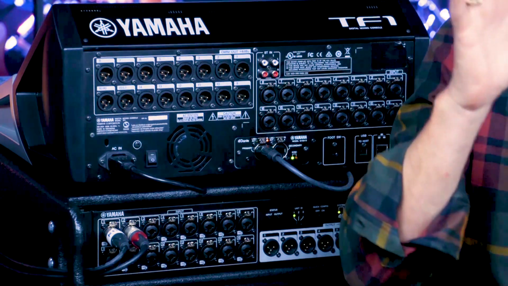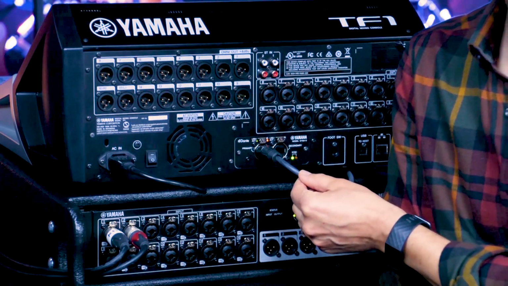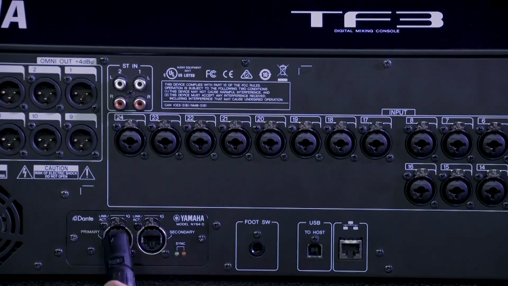You can carry many channels a long distance with a tiny cable. Yamaha's TF mixers, like the TF3 we've used all series, have a Dante option with the NY64D module.